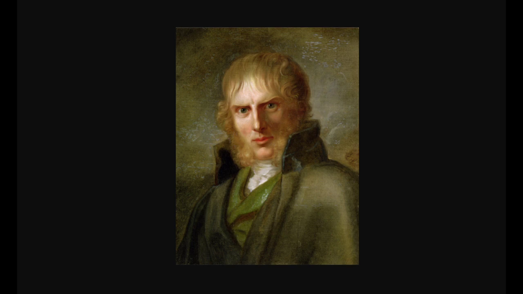All right, now I'd like to move on to a discussion of one of my favorite German painters, Caspar David Friedrich, who is an exact contemporary of both Goethe and William Blake. Goethe's dates, recall, were 1749 to 1832. Friedrich's dates are 1774 to 1840. He died at the age of 65.